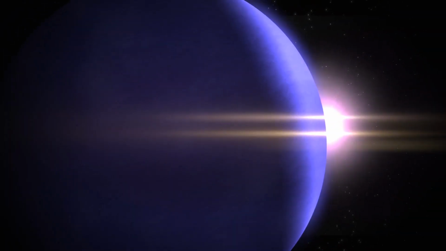So, as we gaze up at the stars, let us remember that we are not just observers of this cosmic symphony, but active participants in its eternal melody. The Symphony of Matter is not just a scientific concept, but a poetic reminder of our place in the universe.